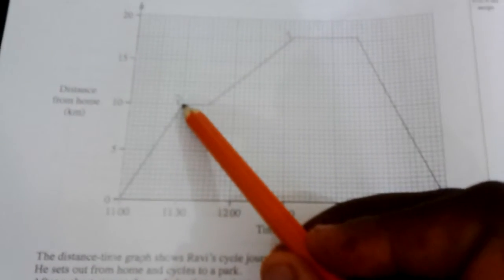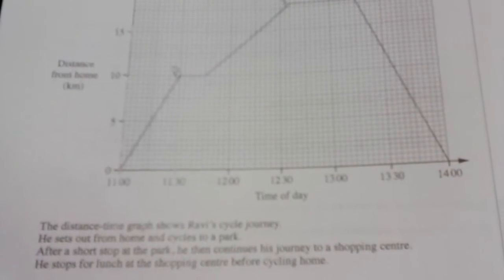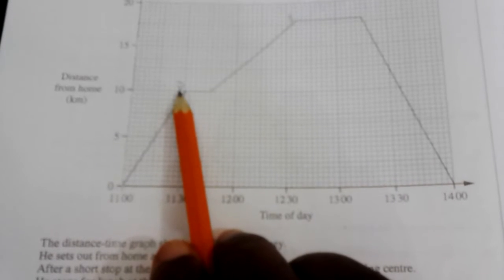Now, this is a distance-time graph which shows Ravi's cycle journey. He sets out from home and cycles to a park. That is from home to the park, P. Then, after a short stop at the park, he stayed for a very short period from here to this point.